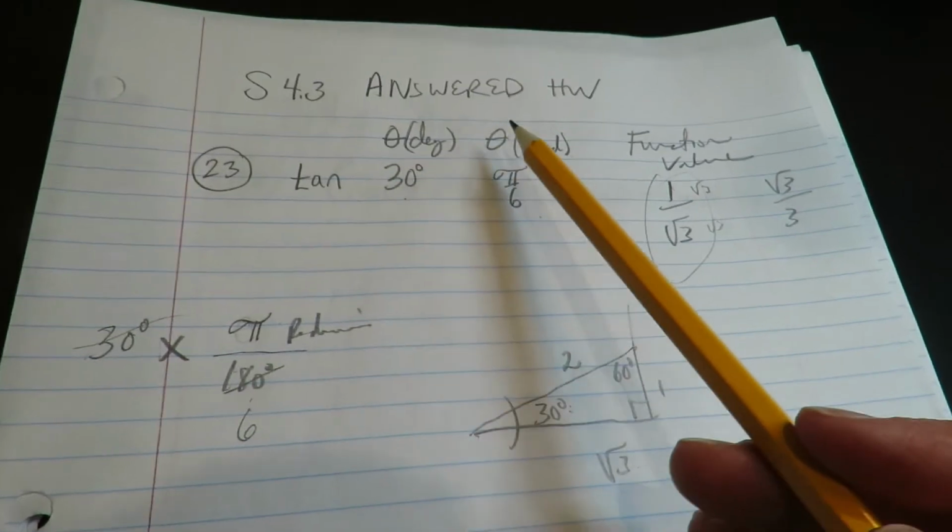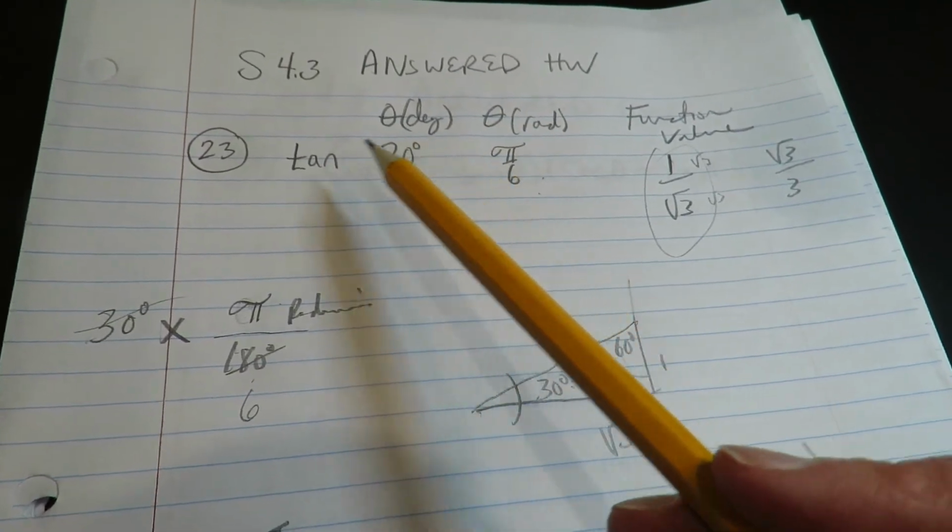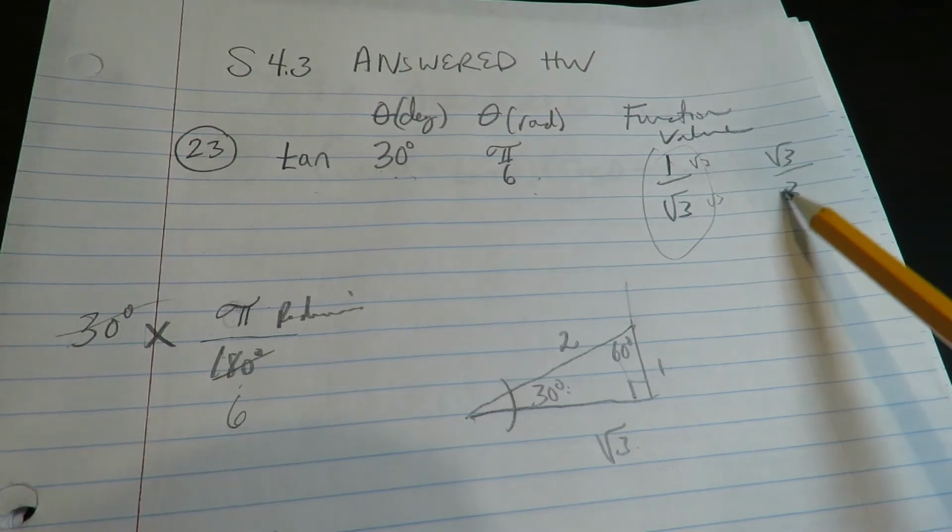Alright, so that's it. That was the question. So convert 30 degrees to radians and find the tangent of 30 degrees, which is this.